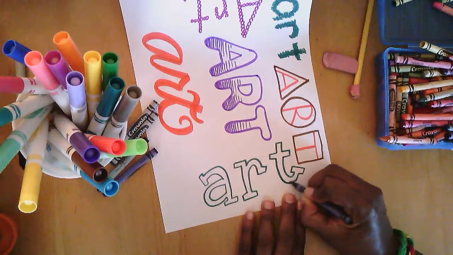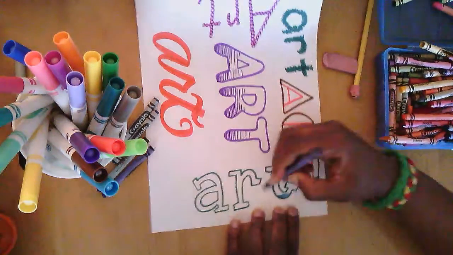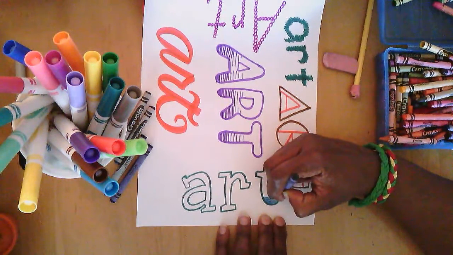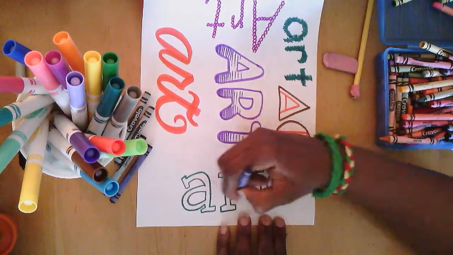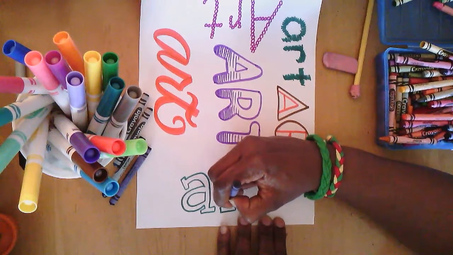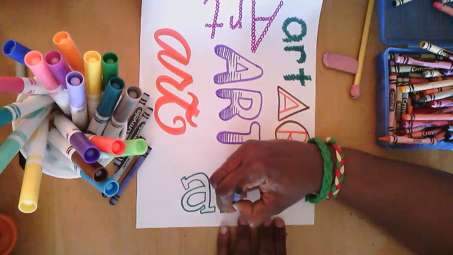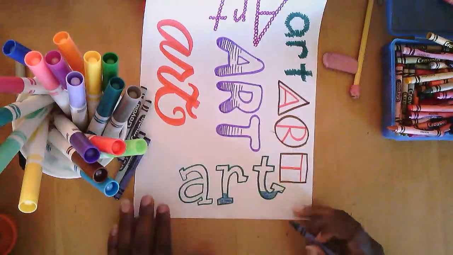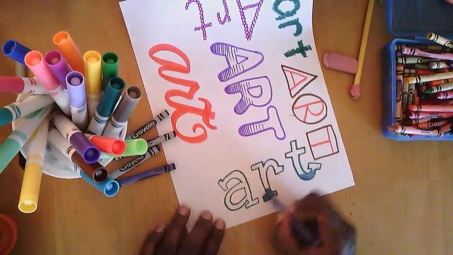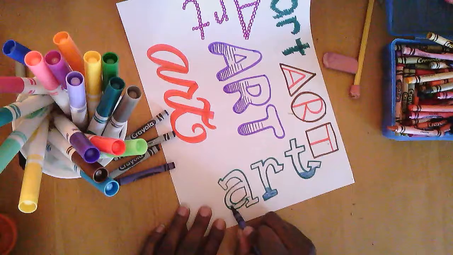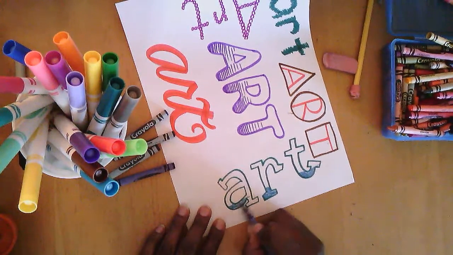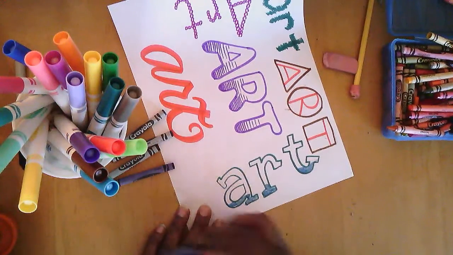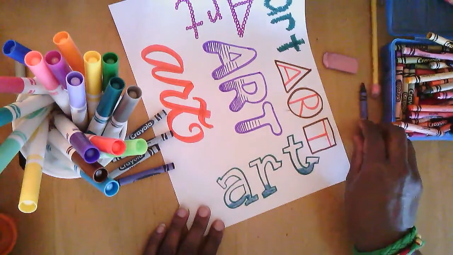So I'm going to start at the very bottom of the letter, and I'm just going to make that area dark. About that much going all the way across on all three of them. So about to right there. I'm using the dark blue. And then to about right there on the A, I'm coloring with that dark blue. Good. I'm going to set this over here so I can remember I've already used that one.